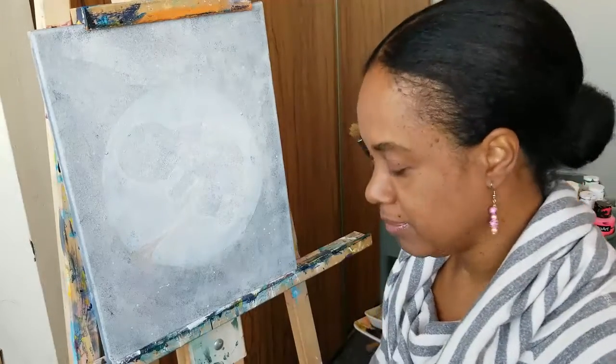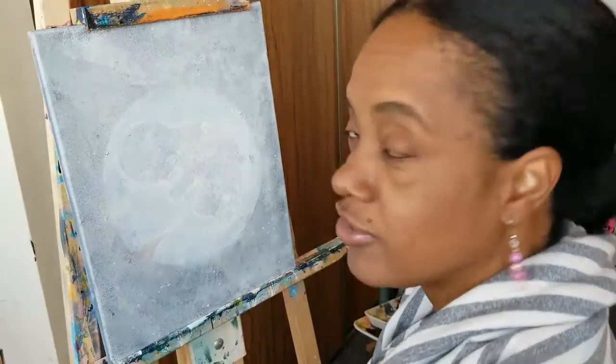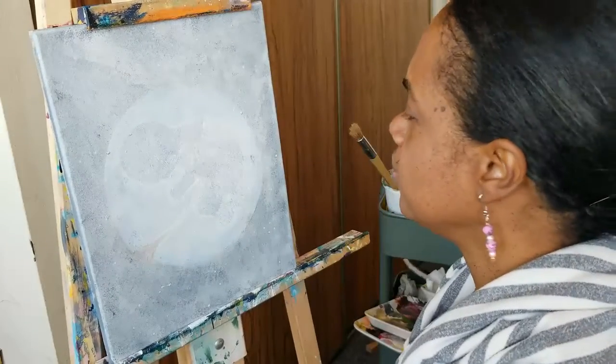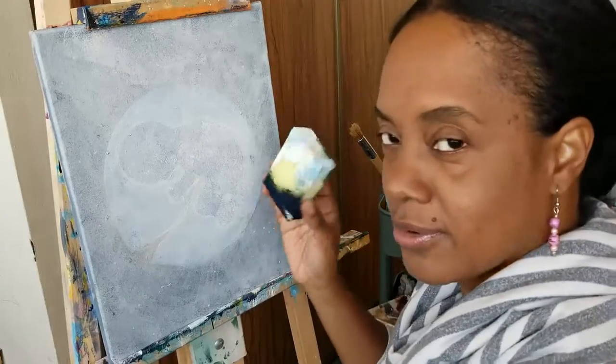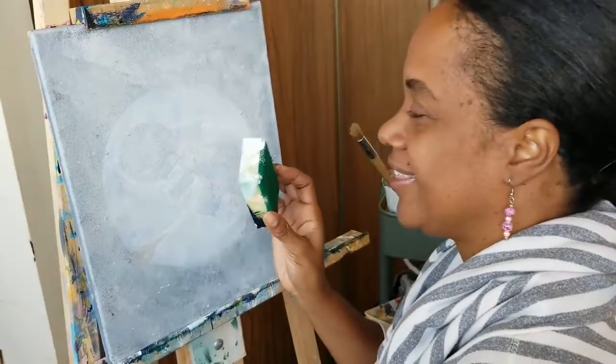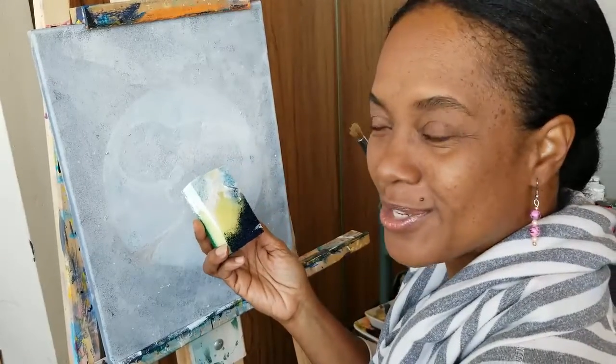What we're going to be doing today is using not just our paintbrushes, we're going to be using some other tools. So I have here this remarkable little sponge that I actually use for washing dishes. But I've co-opted it today so that I can show you how you can use a sponge.